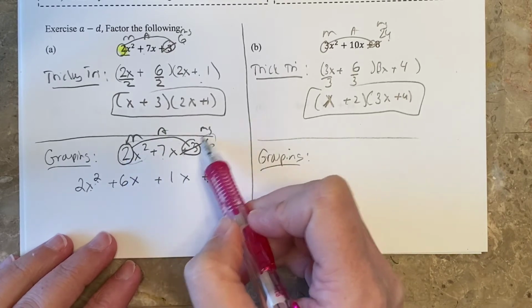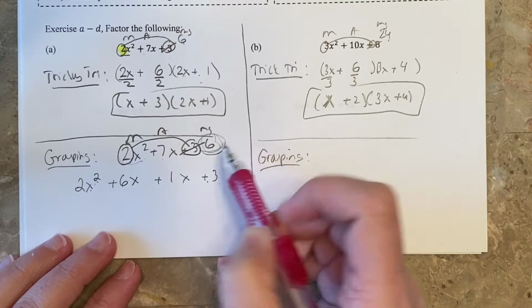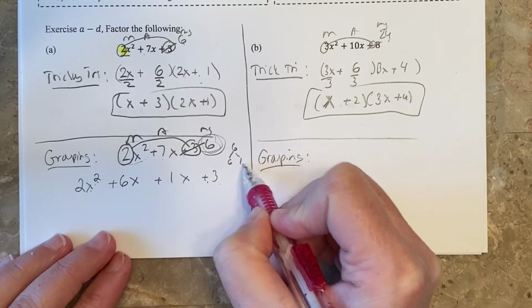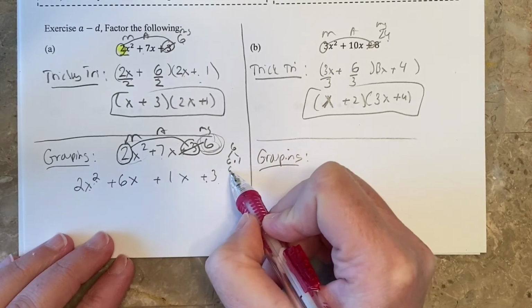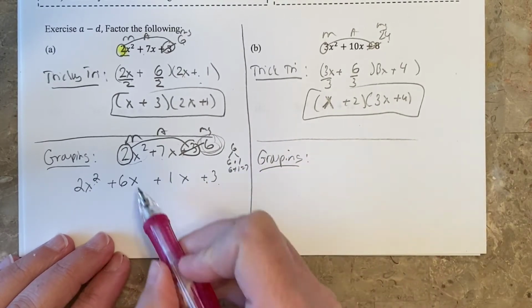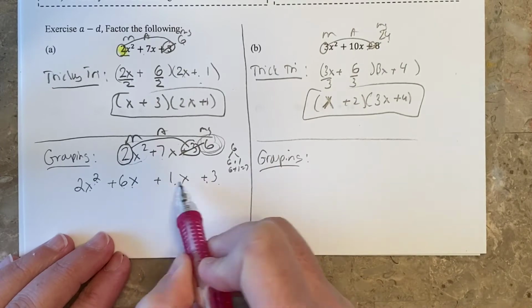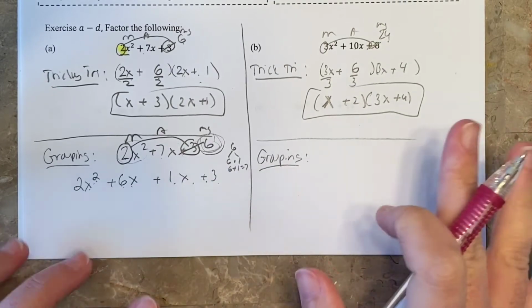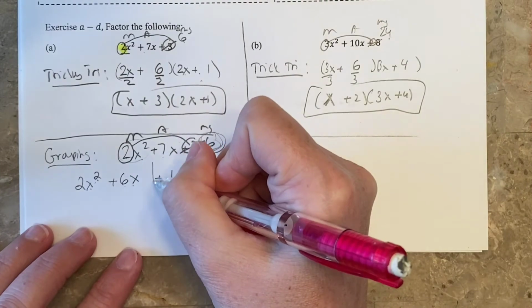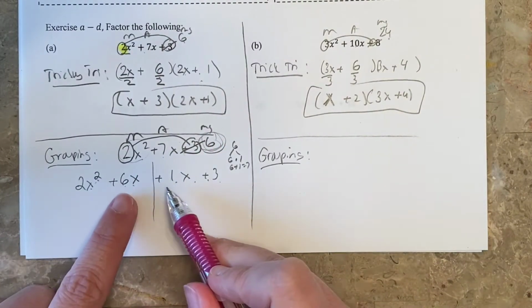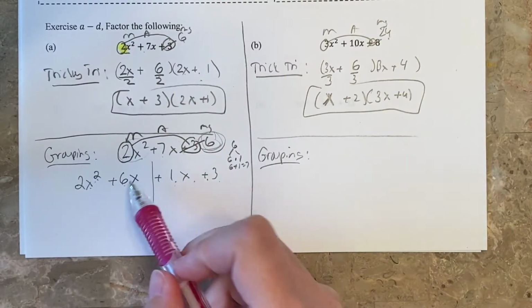So 2 times 3 is 6. Now you're focusing on this number. Again, 6 times 1, those are my factors, right? 6 times 1 multiplies to 6, and they also add to 7. So I have a 6 and a 1, but you have to put the x's with them. Then what you do is you kind of split them up right in half, like right in between those two x values, your linear terms.